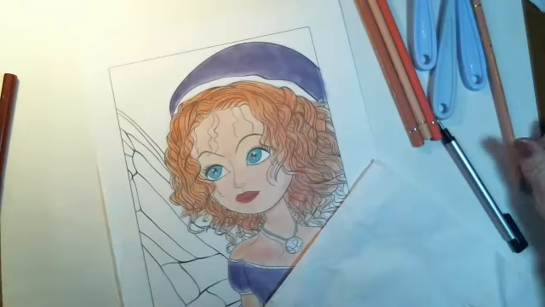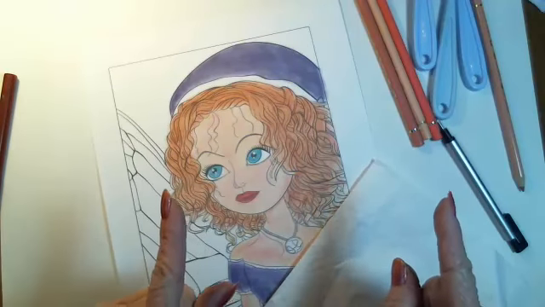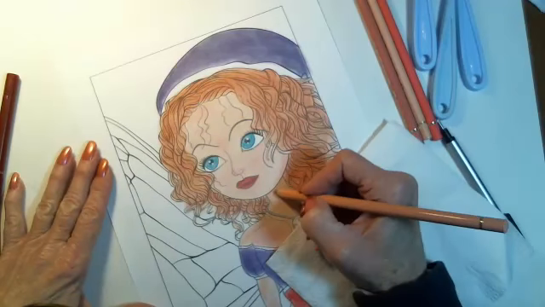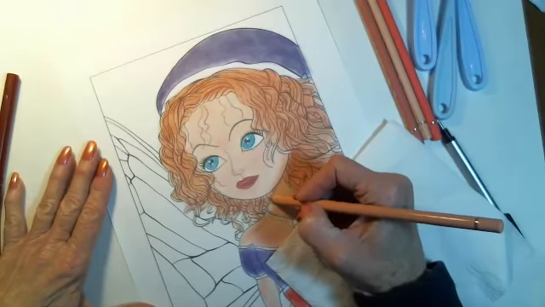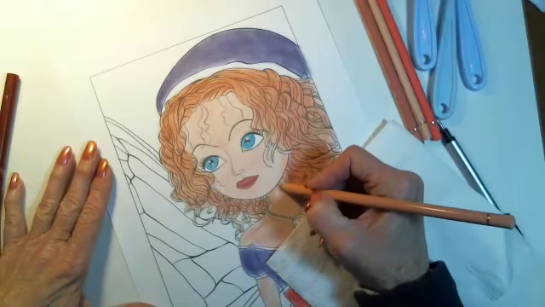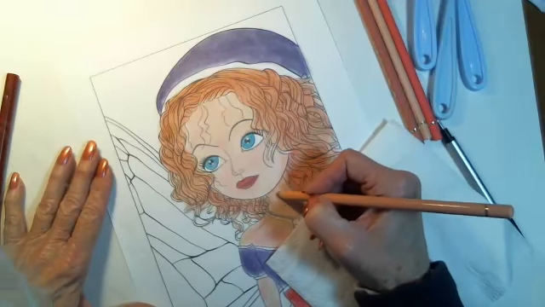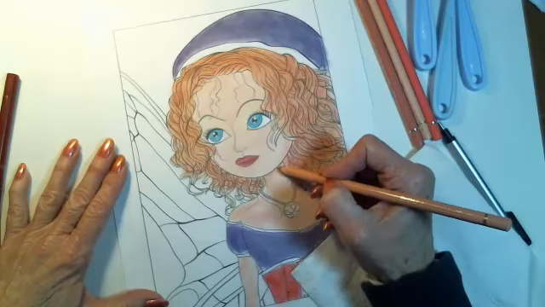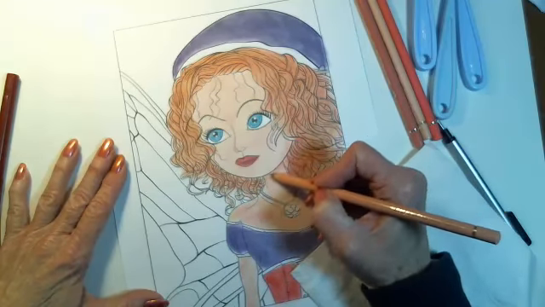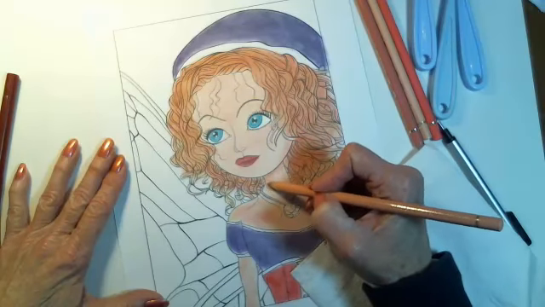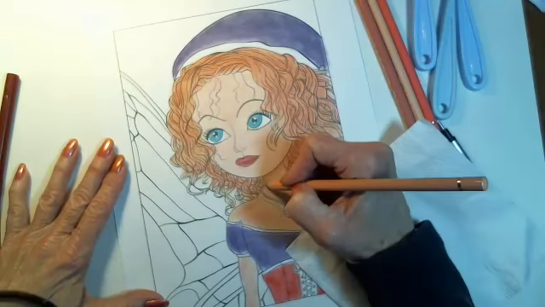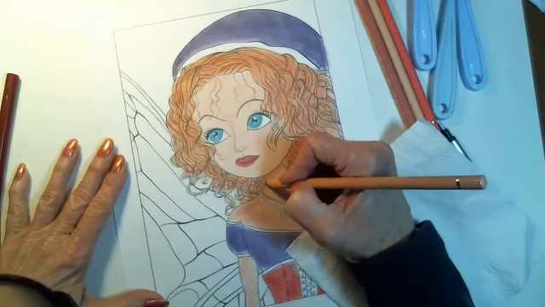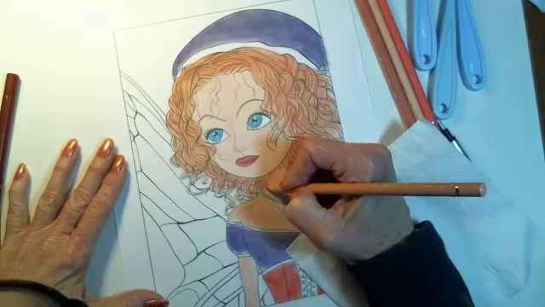You know what I think I'm going to try? No, I'm not. I'm fine with this. I'm putting in a little shadow under her neck, and I might need a darker color too. I'm trying not to push too hard so I can add more color.